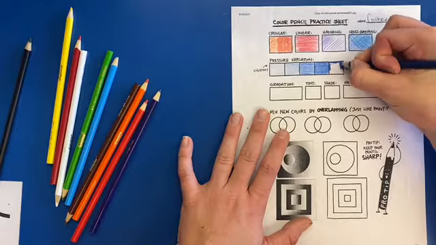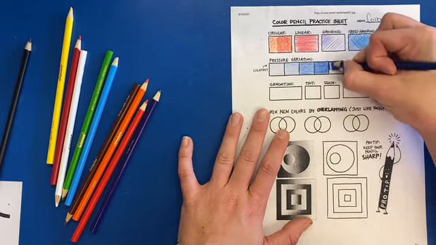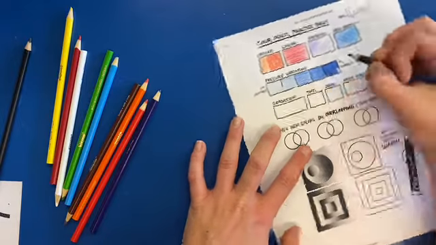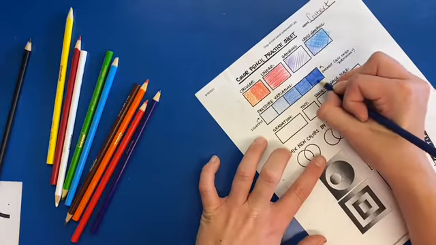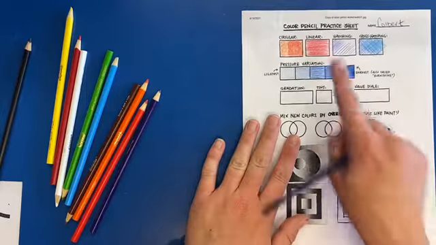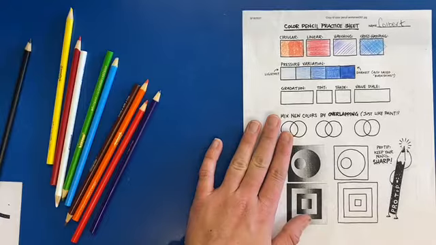So when you do this, it's also called burnishing. Okay, so those are your different pressure values going from lightest to darkest, okay?